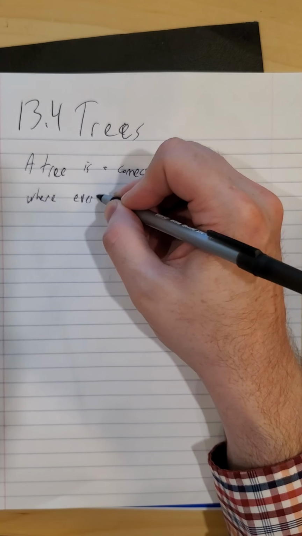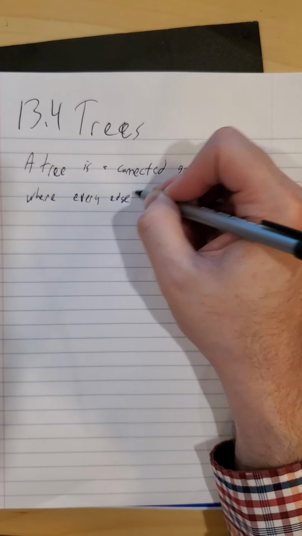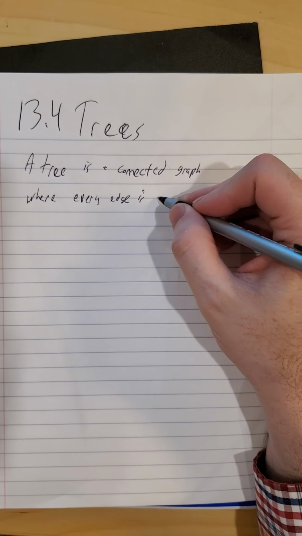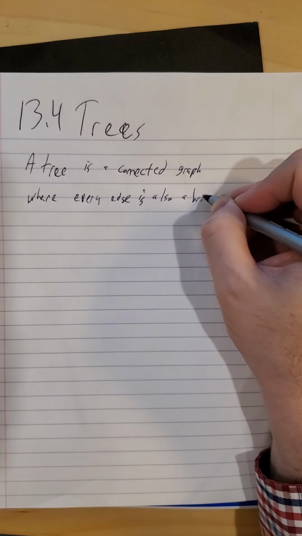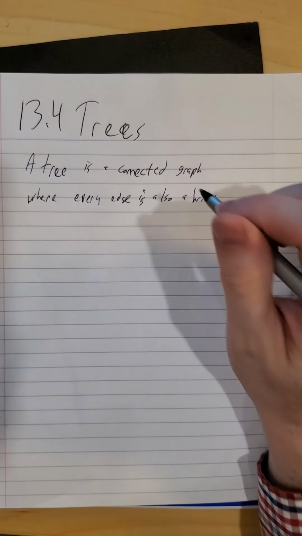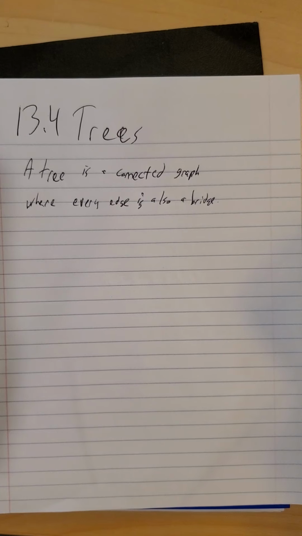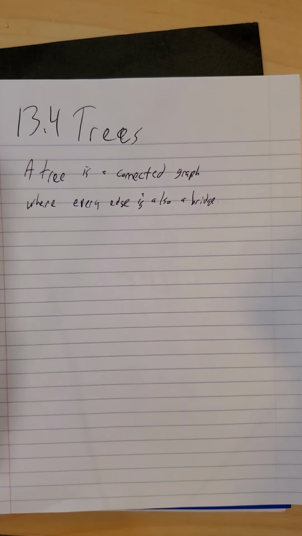Every edge is also a bridge. In other words, any one edge removed creates a disconnected graph.